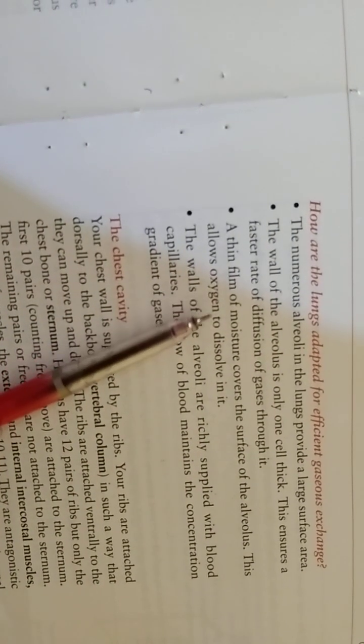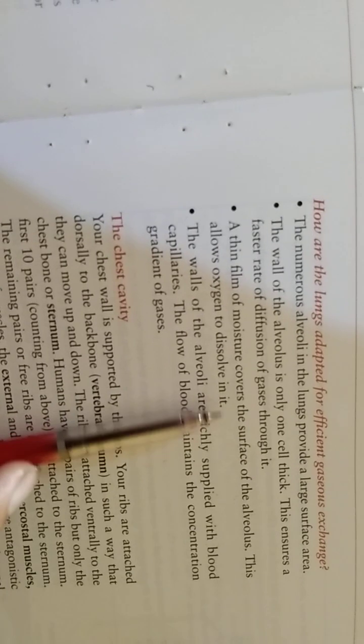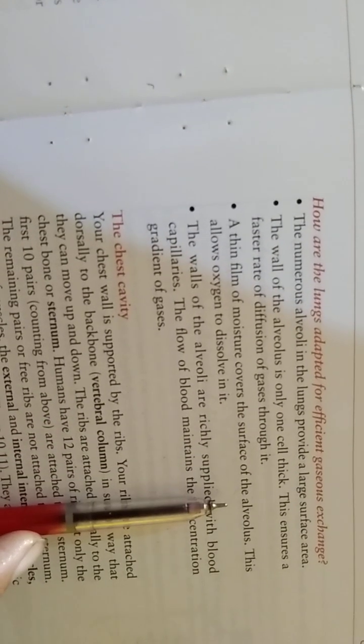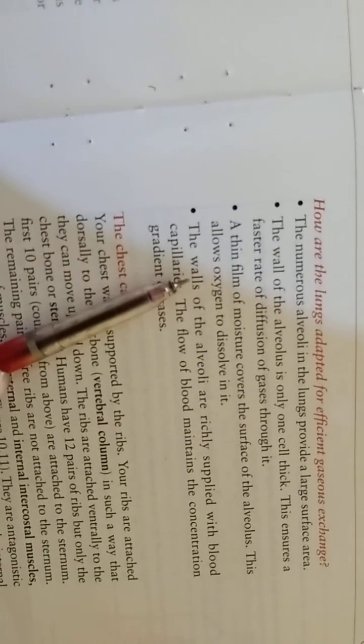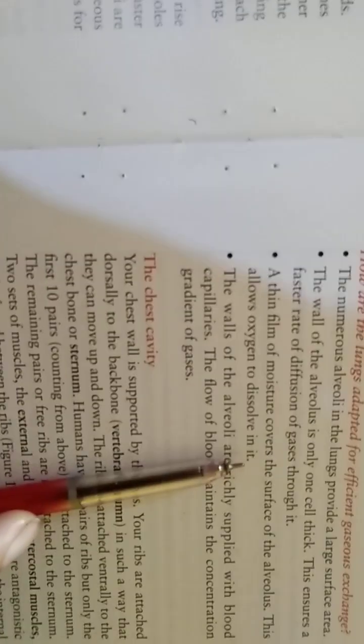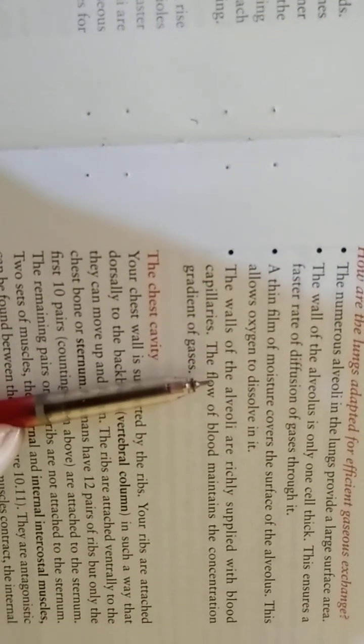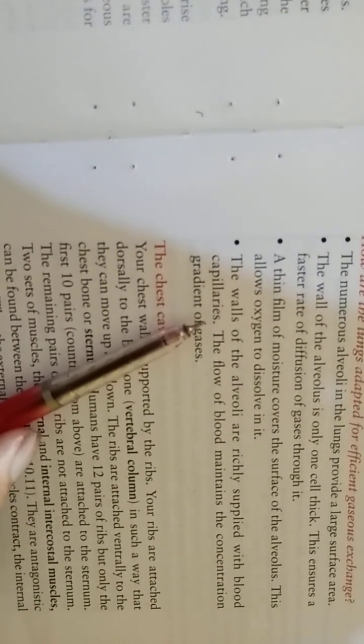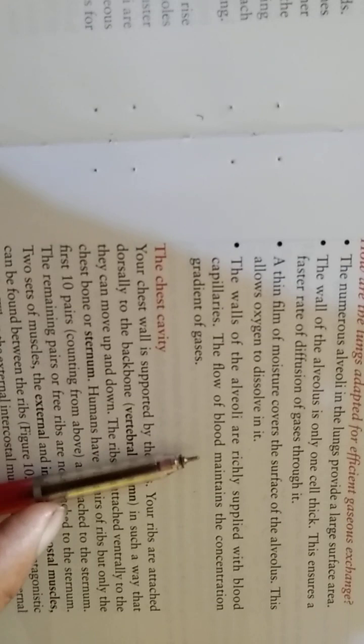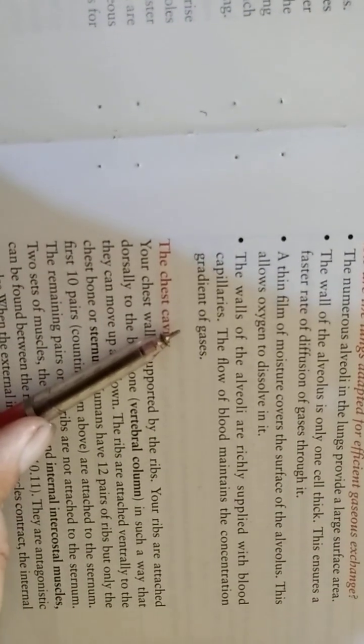A thin film of moisture covers the surface of the alveolus. This allows oxygen to dissolve in it. The walls of the alveoli are richly supplied with blood capillaries. The flow of blood maintains the concentration gradients of gases.